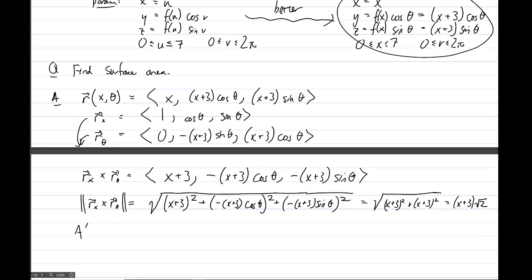Then the area of the surface should be the double integral over D of the magnitude of r sub x cross r sub theta dA. Where dA would normally get replaced with du dv, we are actually going to have them called x and theta, so let's have a dx d theta.